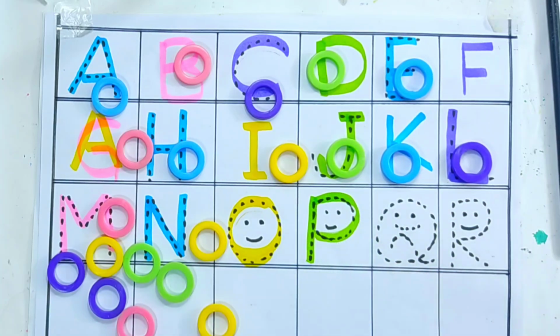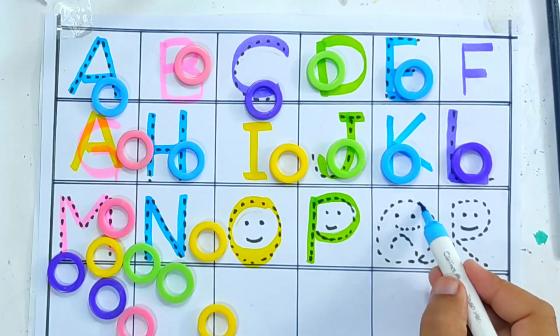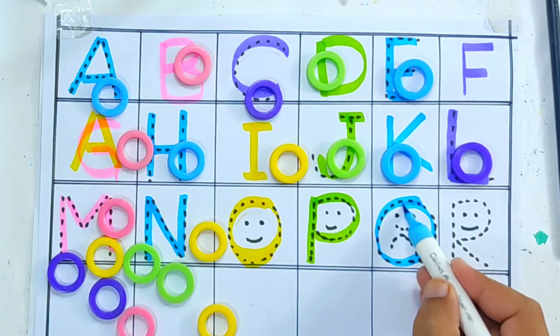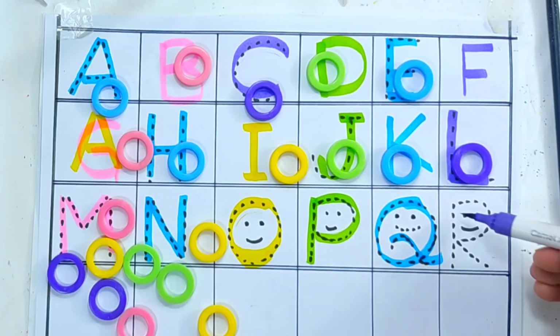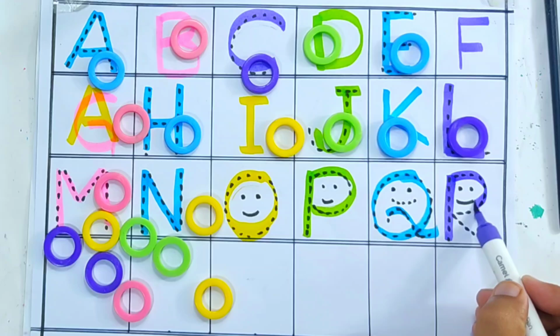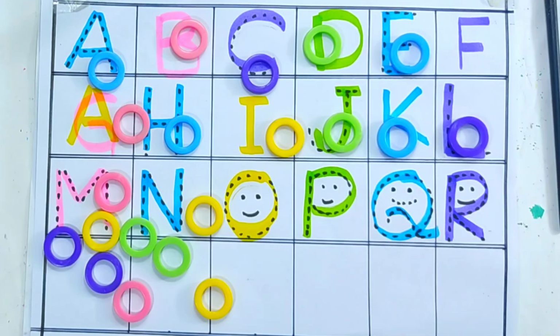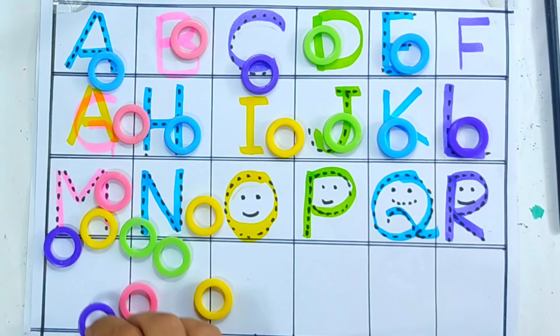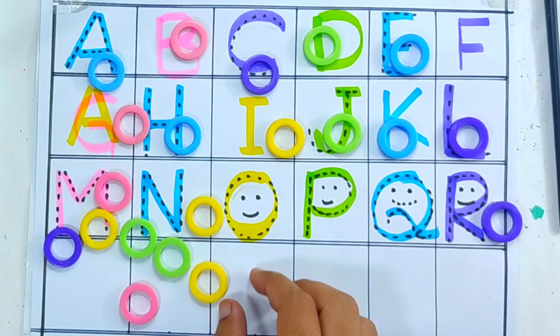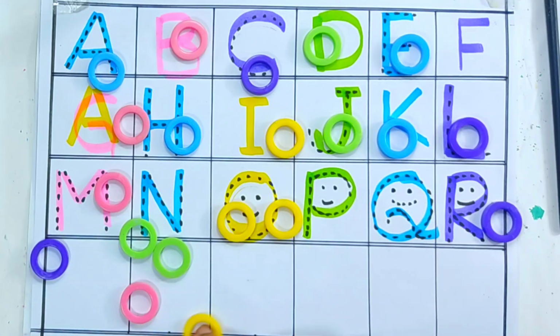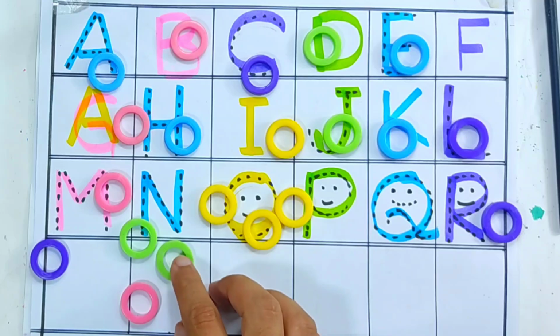P. Parrot. Q is for queen. Q. Queen. R. R is for rainbow. Rainbow. This is R, violet color, rainbow. R, yellow color, rainbow. S is for sun.